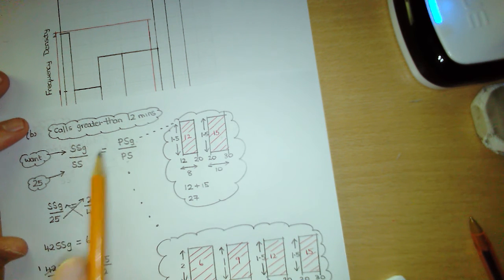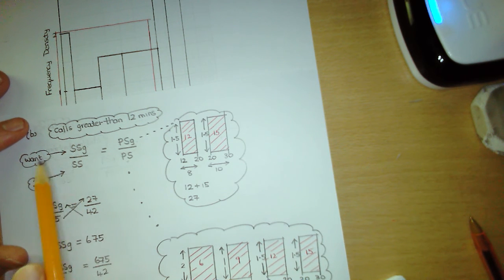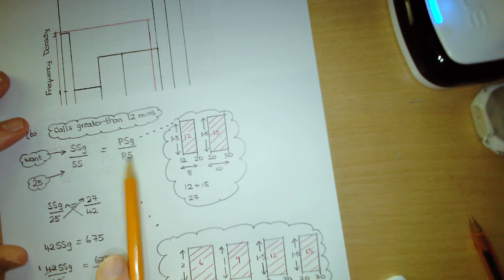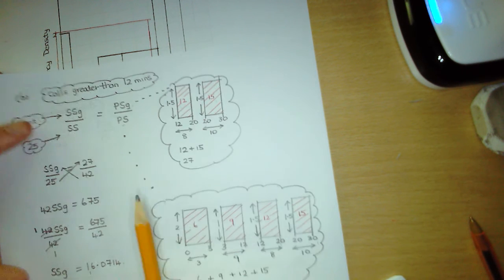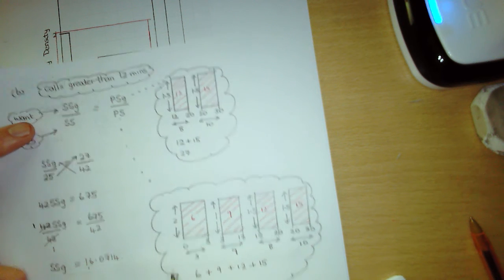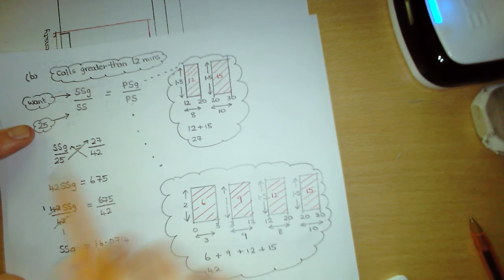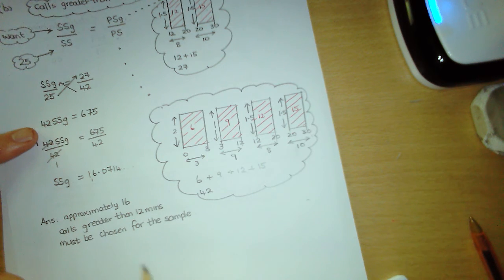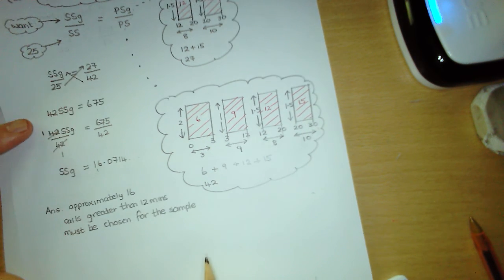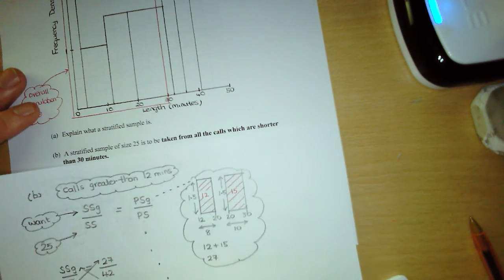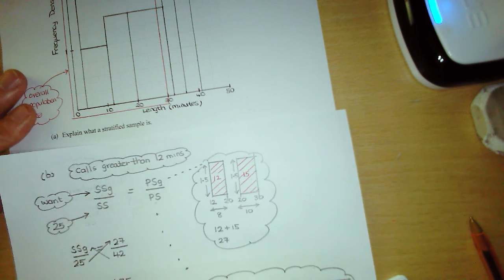You want the number of calls that you need to select from that group for the sample. You know the sample size, but the problem is you don't know the population size of that group and you don't know the overall population size. So those are found from the histogram by calculating the areas of the bars. Sub everything in, get your answer. If it's not a whole number, don't worry, round it to the nearest whole number in this case, and that's perfectly fine. Okay, the last bit then, part A, it says explain what a stratified sample is.